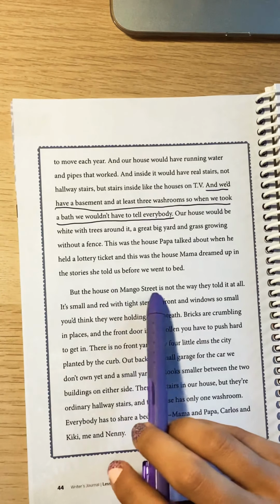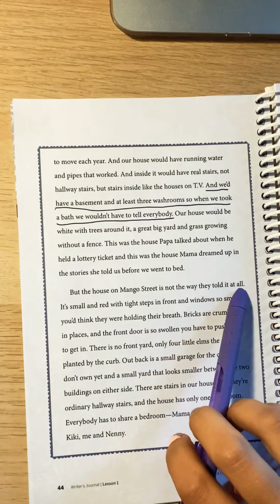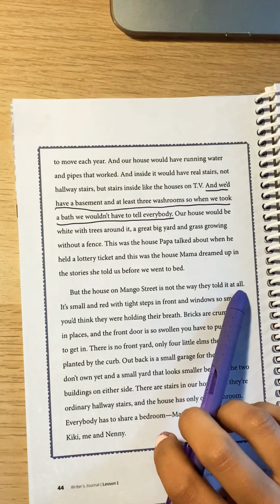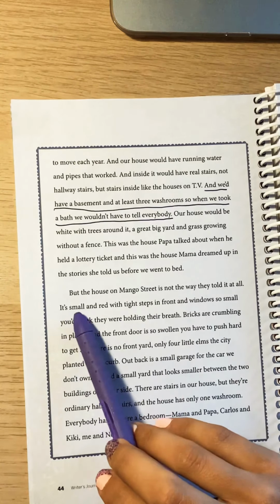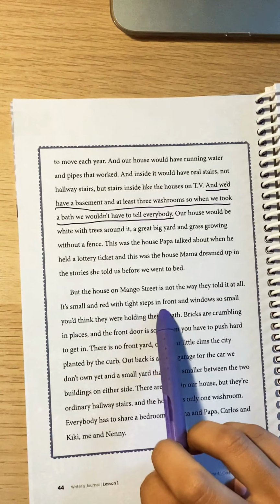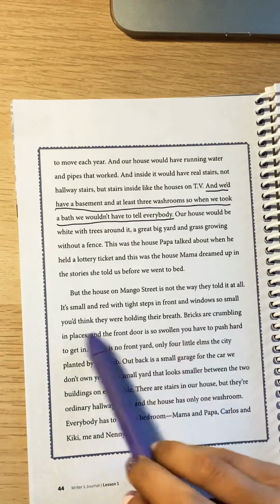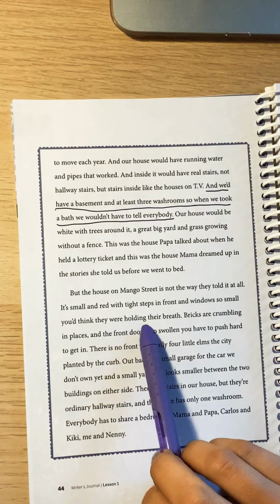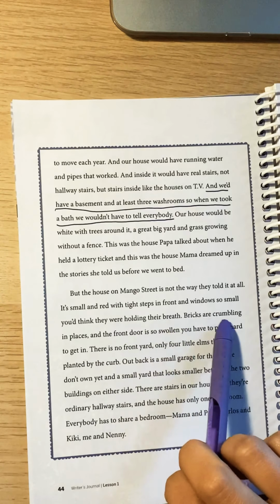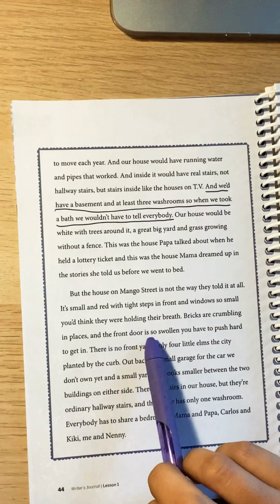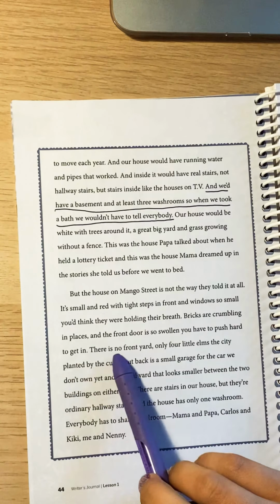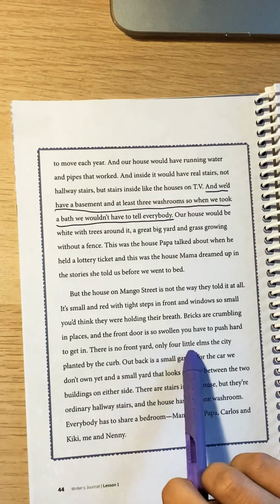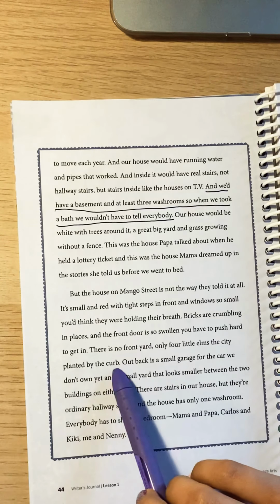But the house on Mango Street is not the way they told it at all. Oh, maybe not. I spoke too soon. Maybe it's not the house they dreamed of. It's small and red with tight steps in front and windows so small you'd think they were holding their breath. Bricks are crumbling in places and the front door is so swollen you have to push hard to get in. There's no front yard, only 4 little elms the city planted by the curb.